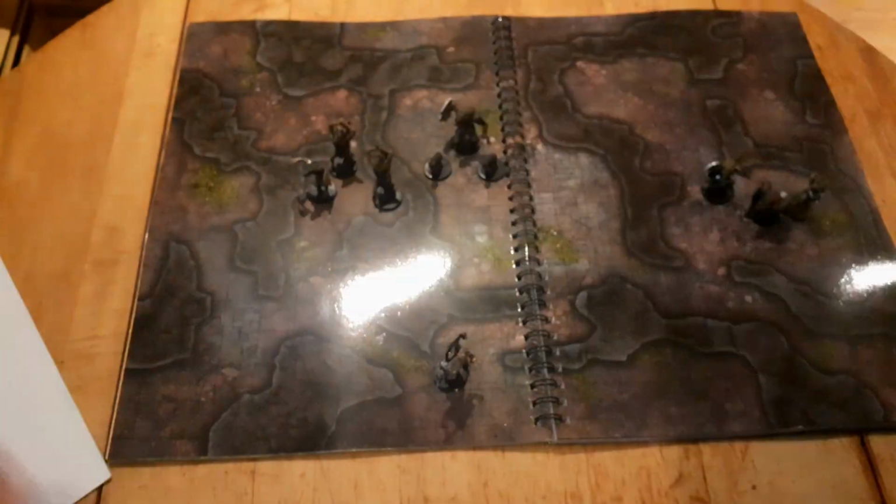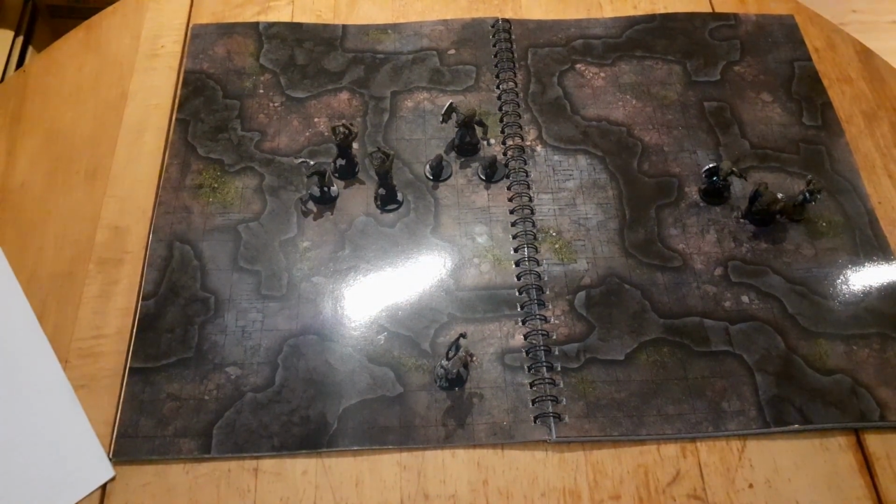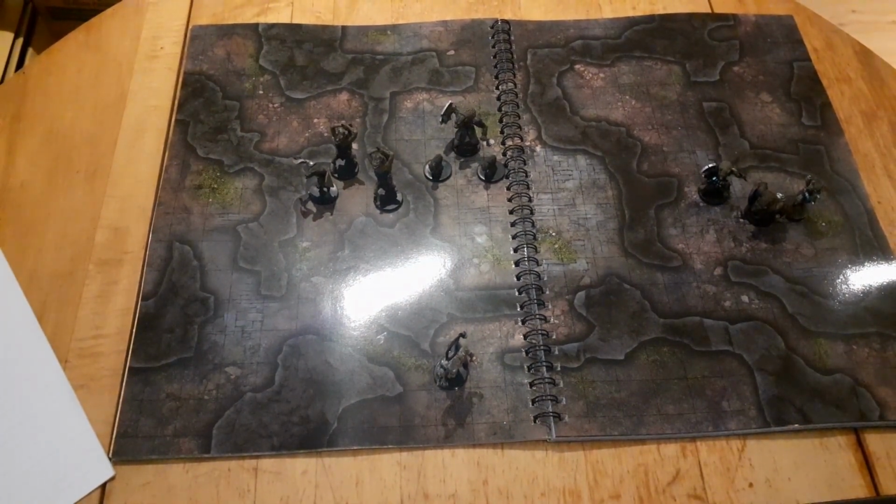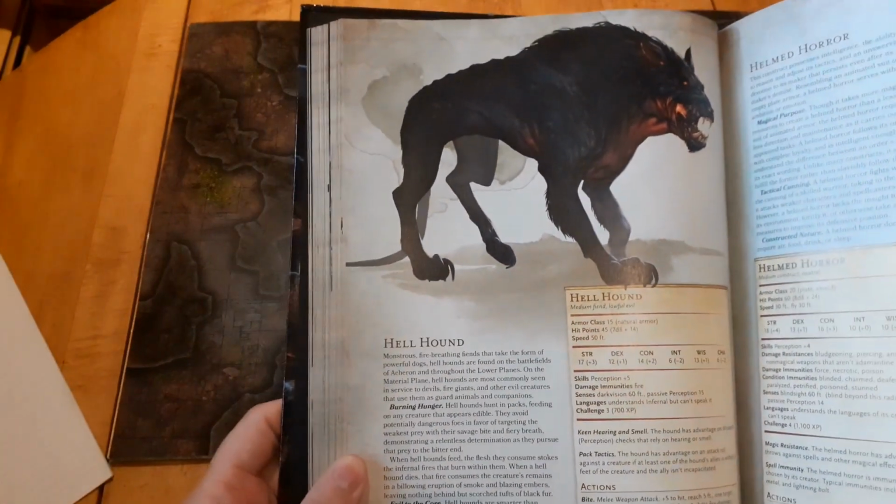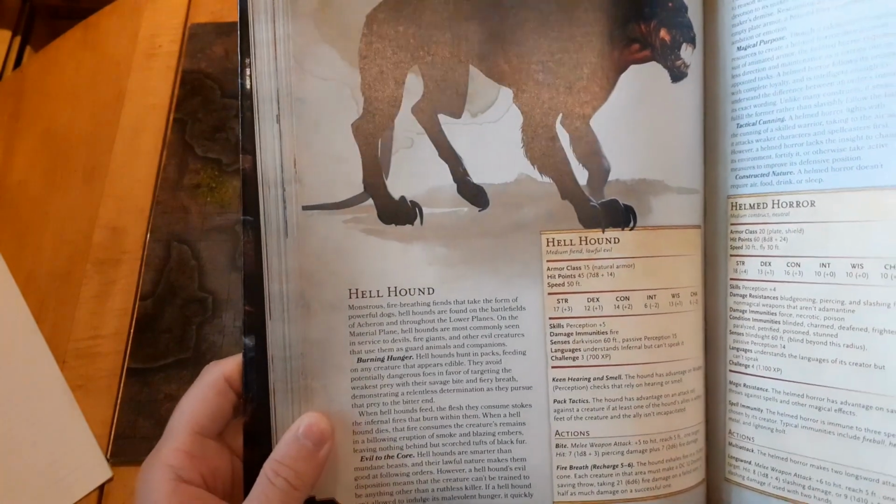So we got our Flind there, but we're not done yet, because like I said, we want this final encounter to be one that's memorable and one that's technically, or very close to being, a deadly encounter. So the next thing that we're going to be including alongside the Flind is going to be a Hellhound. So the Hellhounds are challenge rating 3.